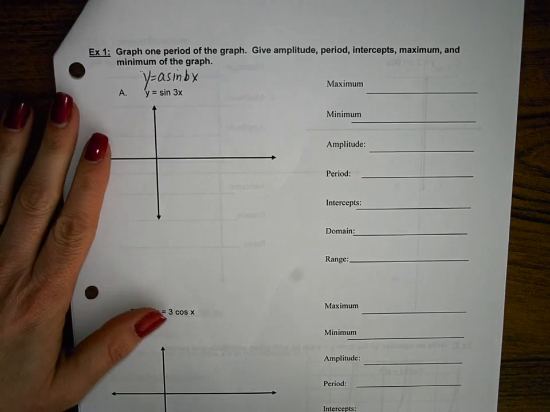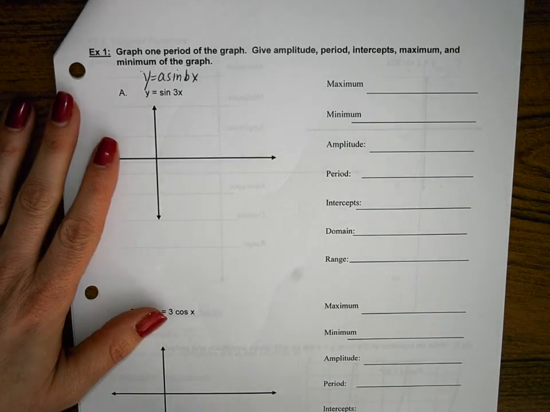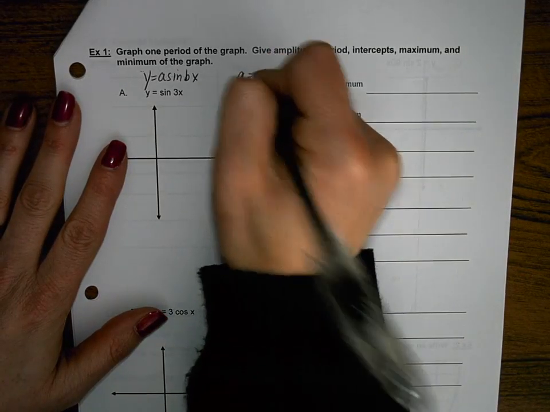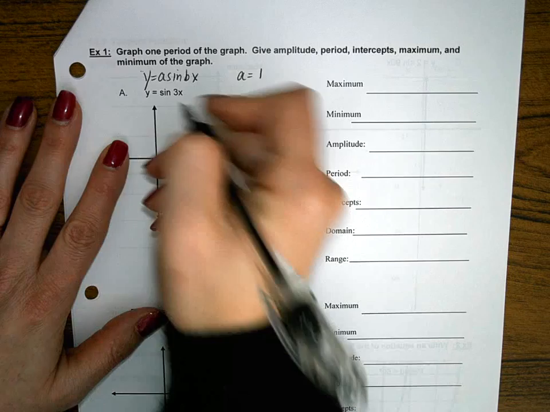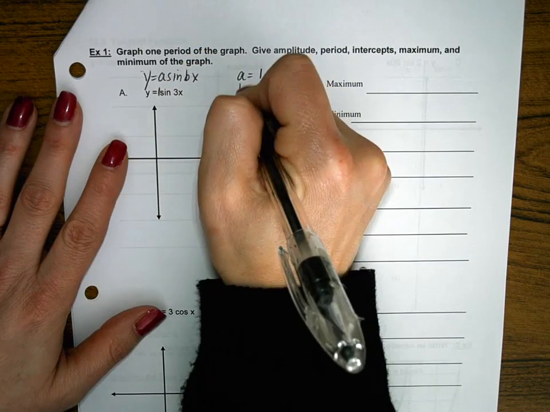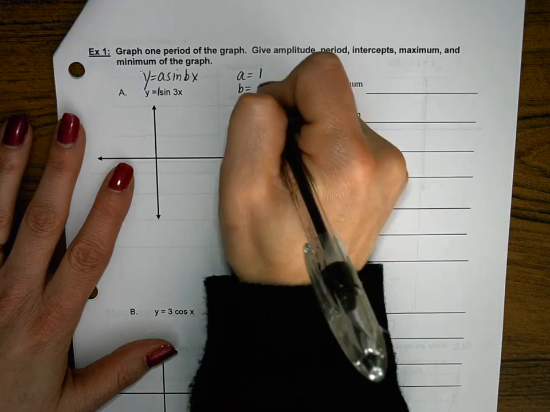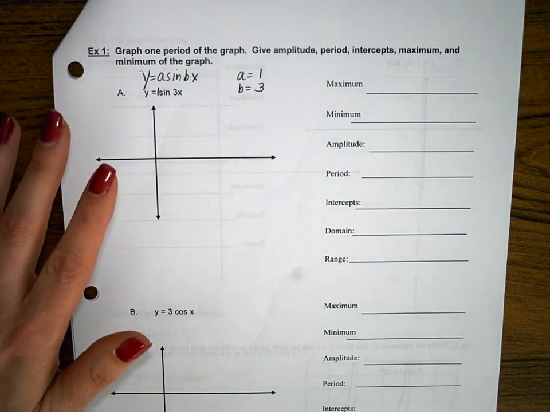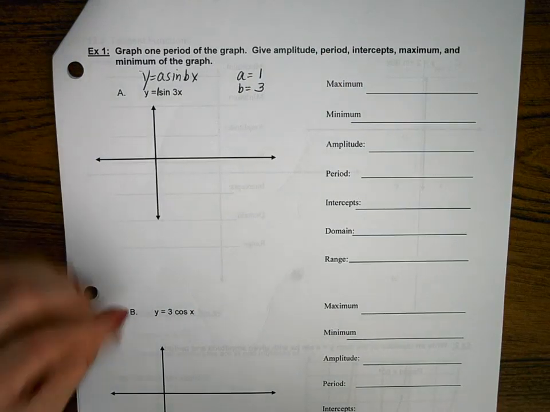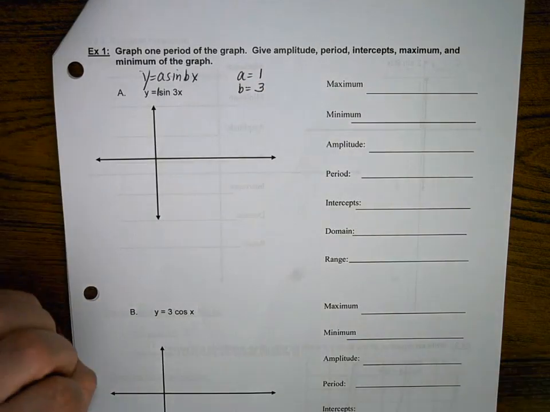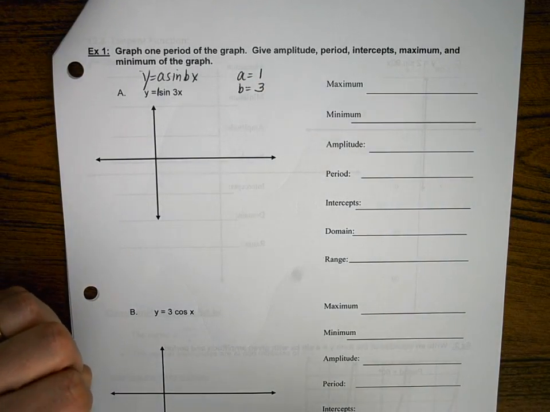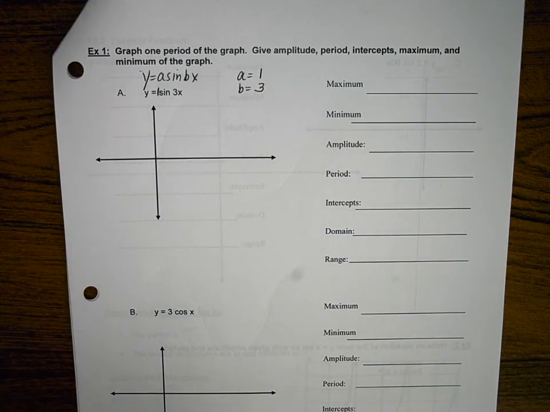Now, what number is in there for A? 1. In front of this sine would be a 1. What number's in there for B? 3. Okay, now, here's the deal. My A makes me think of amplitude.